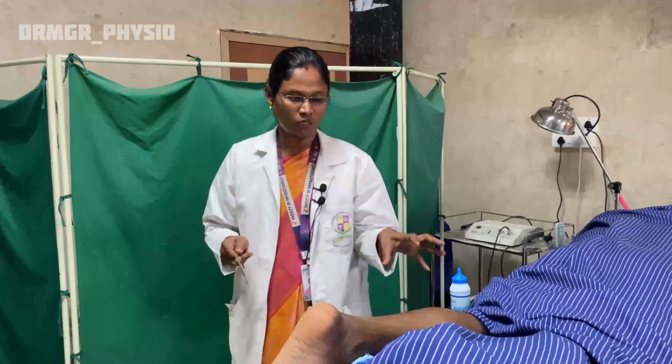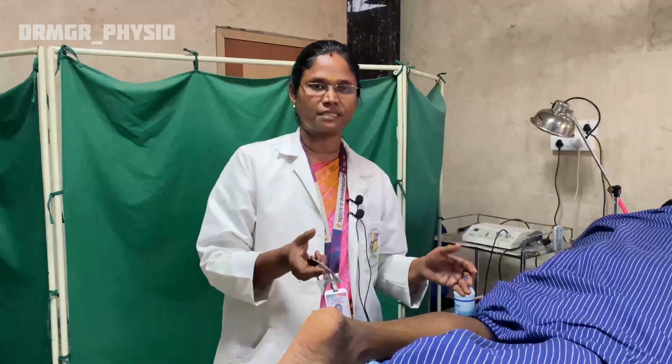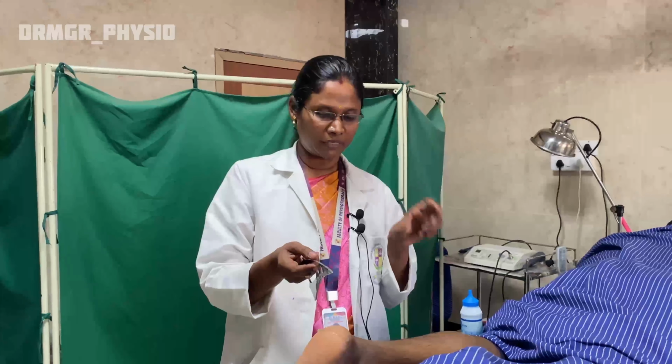After applying this technique, what are the physiological changes that take place in the tissue? It stimulates the mechanoreceptors to reduce the pain threshold, and also the pain gate mechanism: the pressure point where we apply the myofascial release gives a pain gate mechanism by counter irritation pressure. So these are all the effects of the myofascial release technique.